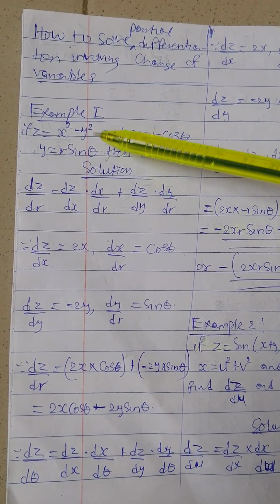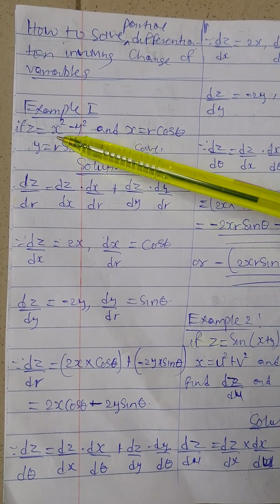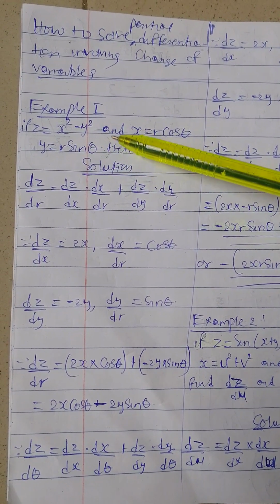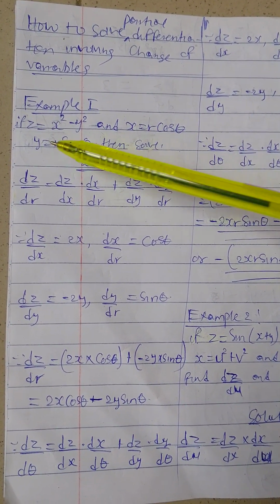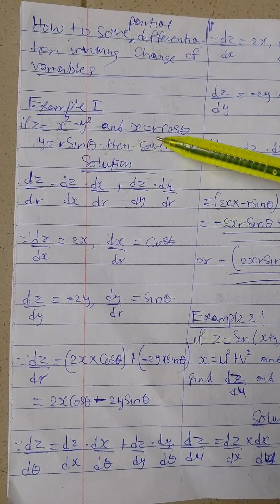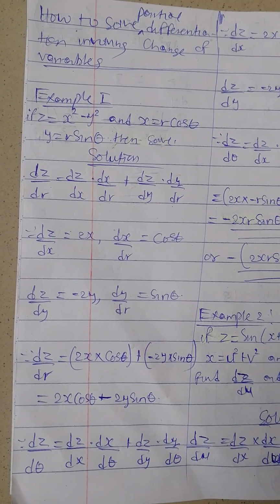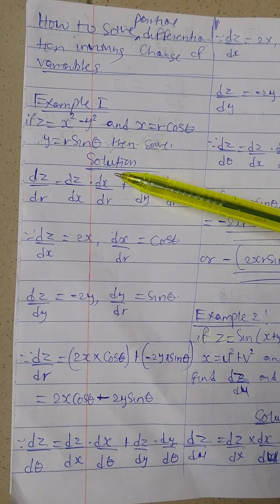On today's video, I'll teach you how to solve partial differentiation involving change of variables. Example one says that if z equals x squared minus y squared, and x equals r cos theta, and y equals r sin theta, then solve. Now, the solution to solve this.